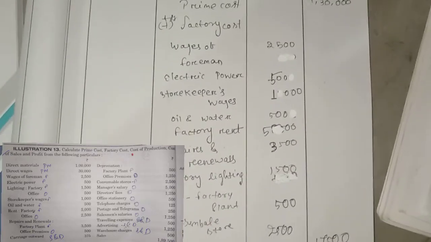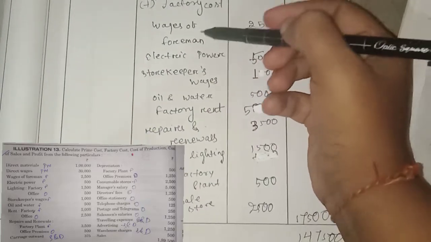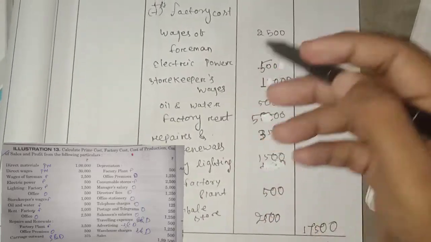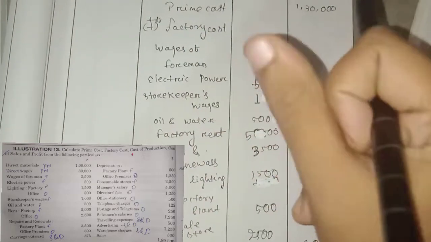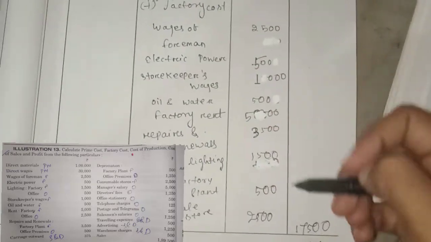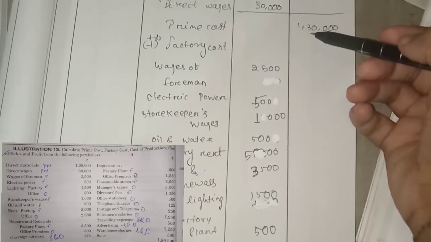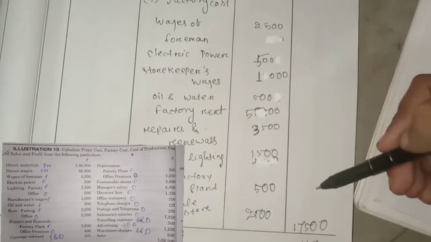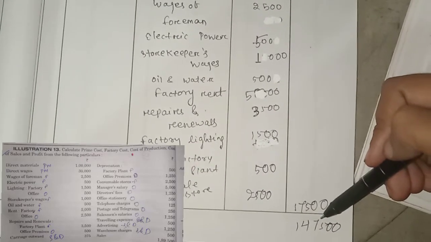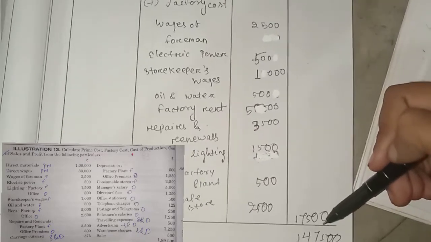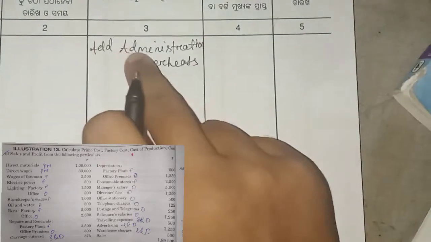As you can see, I wrote everything, right? Wages of foreman, electric power, storekeeper wages, and write in the right way. Don't be quick. So my answer is 7,500. So 1,30,000 and 7,500 is 1,47,500. In the next page, we are going to add administration overheads, right?